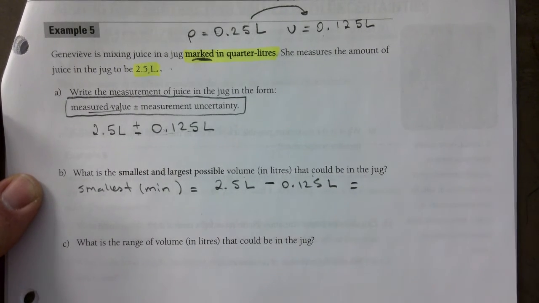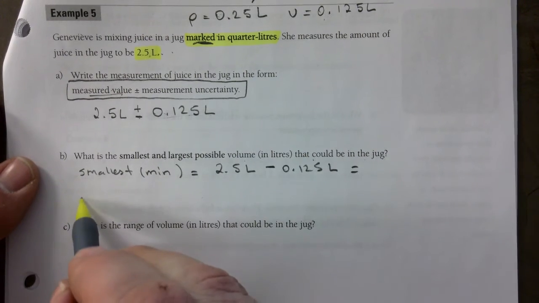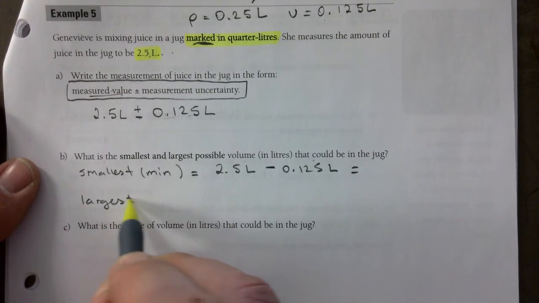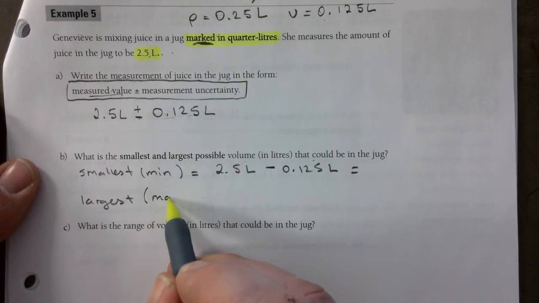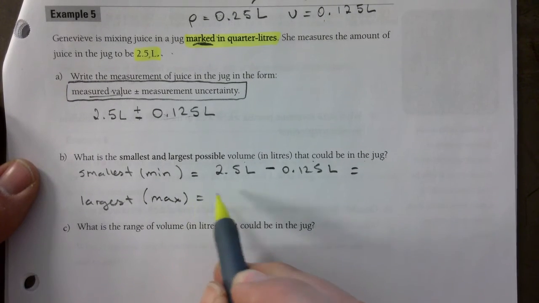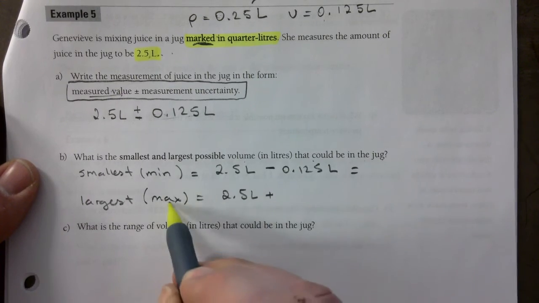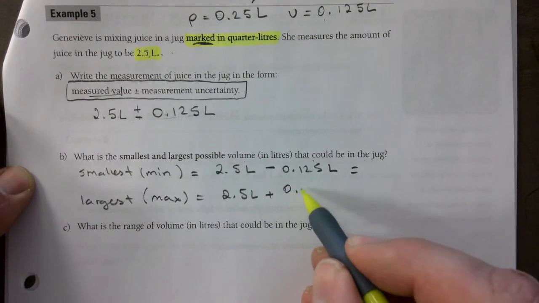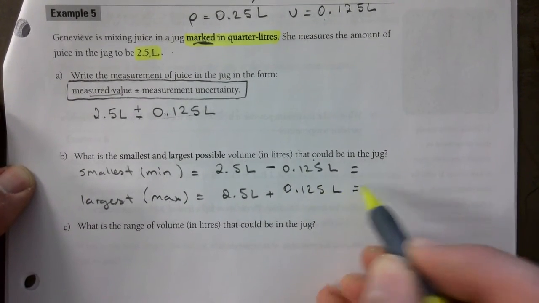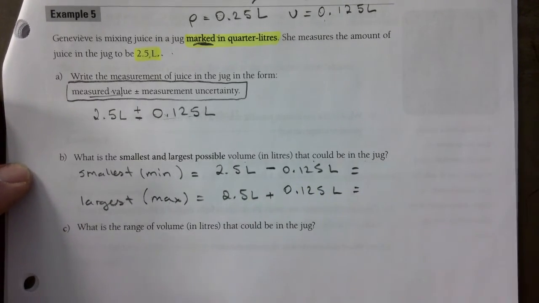We're going to get a number there. And our largest volume, that's going to be a max, 2.5 liters. And it's max, right? So you're thinking the largest amount that could be in there. So we're going to subtract and add.